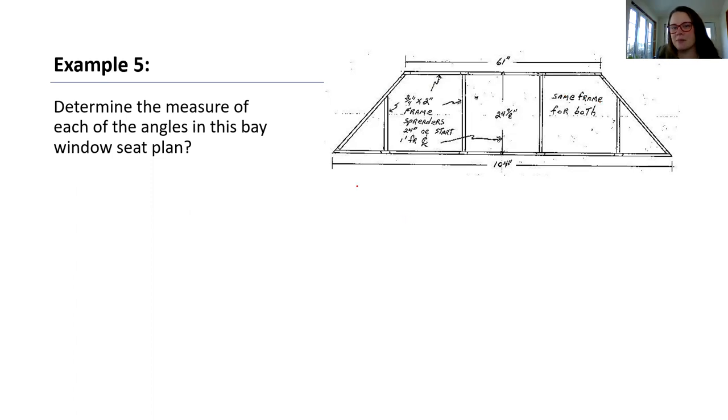So, and this is for a seat. So the spacing here, of course, isn't supportive enough for a floor, just in case you're wondering. It's a stolen image. So we have 61 inches across the top. There's 24 and 7/8 inches between in depth in the window, and then we have 104 inches across the front.